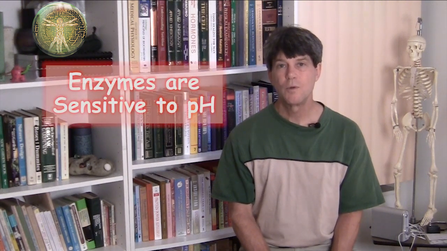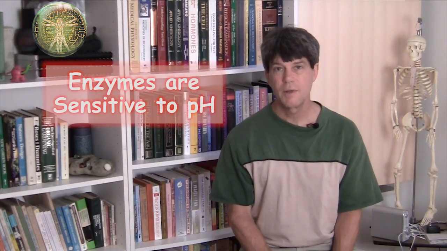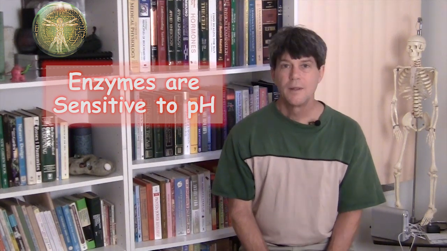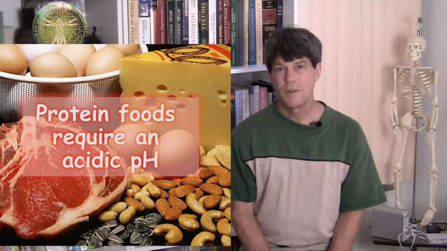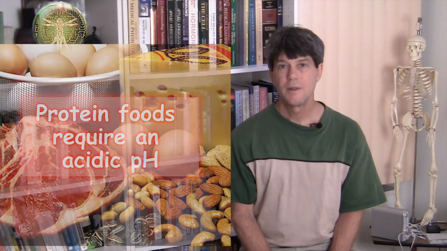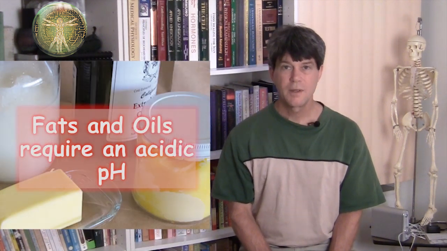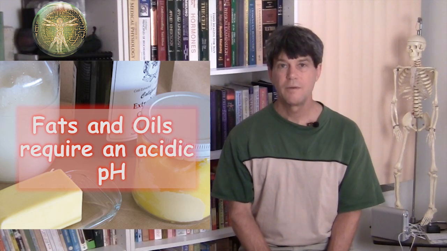Now these foods have enzymes that are necessary for them to be broken down in the digestive tract. Enzymes are sensitive to pH, or the acid-alkaline balance in the digestive tract. The enzymes that break down proteins require a more acidic environment for them to work right. The enzymes that break down carbohydrates require a more alkaline environment for them to work correctly. Fats and oils require a slightly more acid environment also for the enzymes to break fats and oils down.